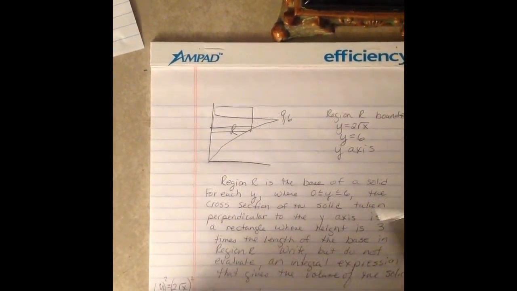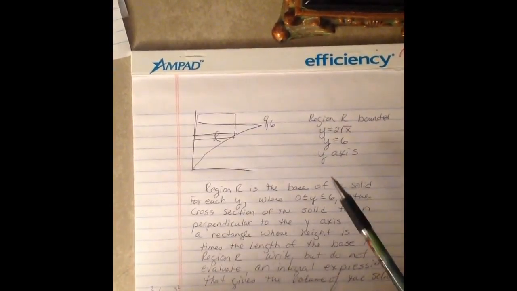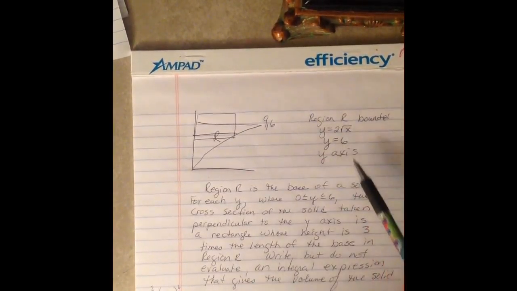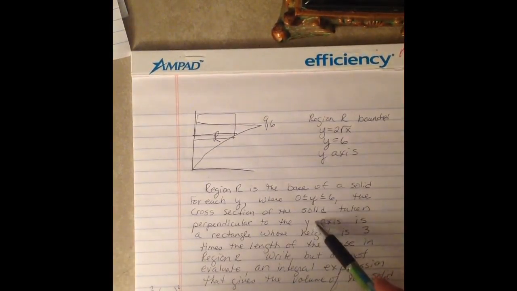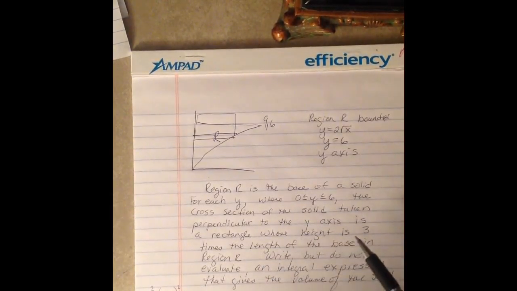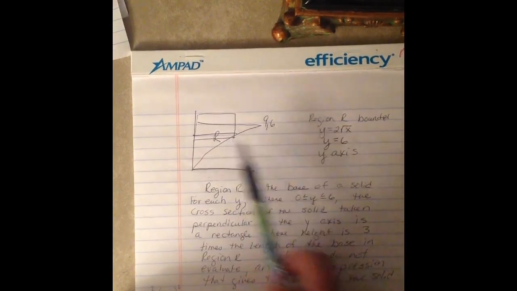Now our next example has a little triangle shape. It's bounded by y equals 2 square root of x, y equals 6, and the y-axis. And it says region R is the base of a solid. For each y from 0 to 6, the cross-section of the solid taken perpendicular to the y-axis, so that tells you you're doing y bounds, is a rectangle whose height is 3 times the length of the base. Write but do not evaluate. So my base is going to go from here to here.